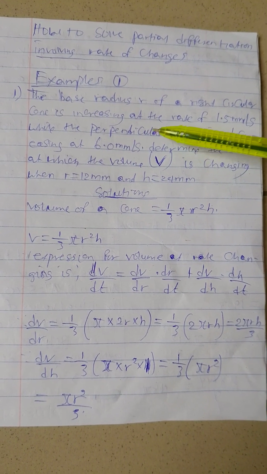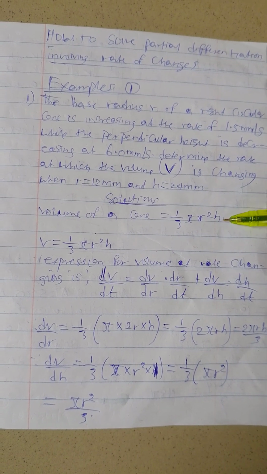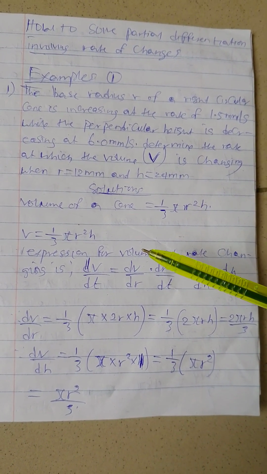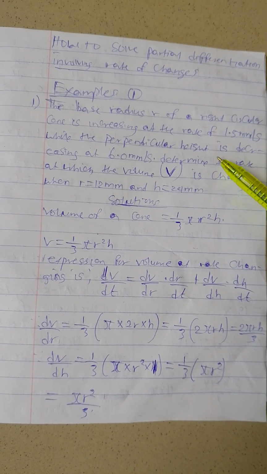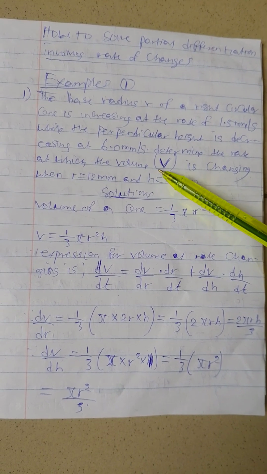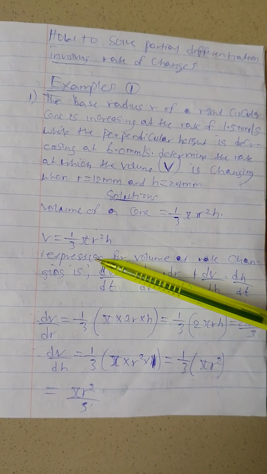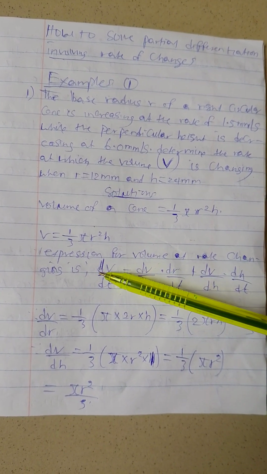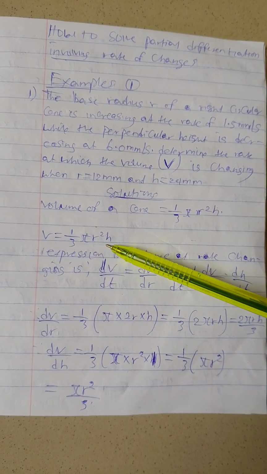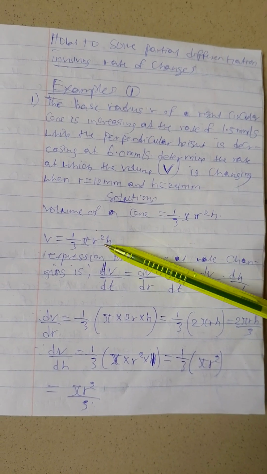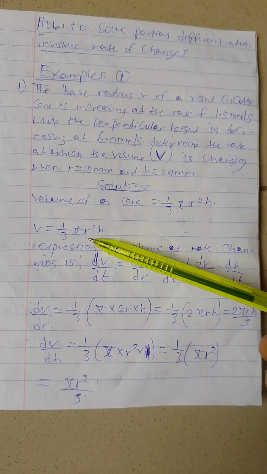Now solution, you know that the volume of a cone is 1 over 3 pi r squared h. If you check here, we are asked to determine the rate at which the volume is changing. Therefore the rate at which the volume is changing is dV over dt. So dV over dt is what you are asked to find. What variables are we given here? r and h. So it means that I have to differentiate r and h.